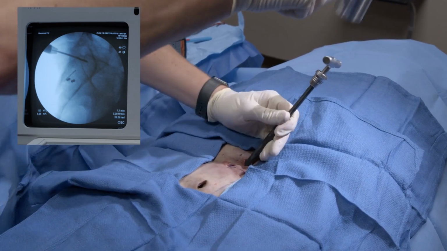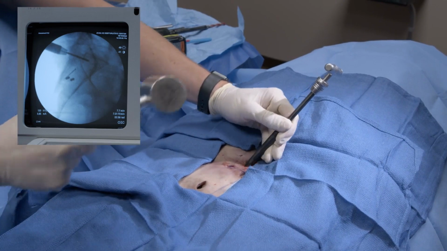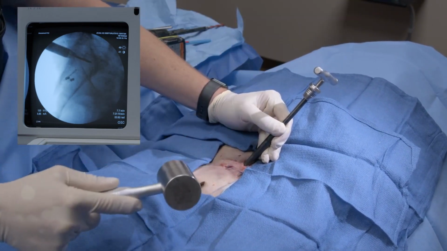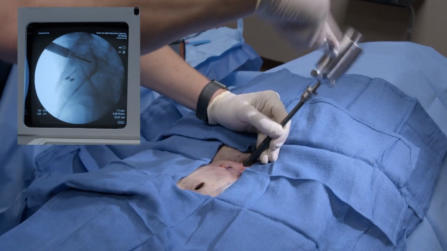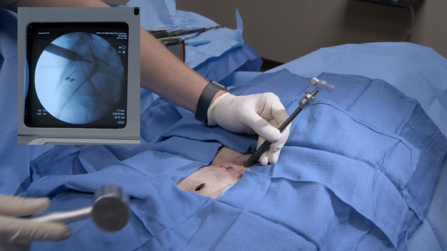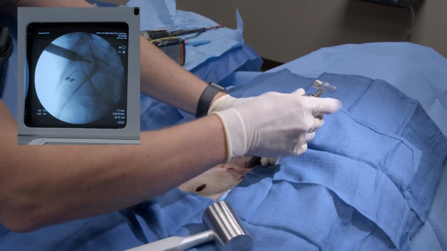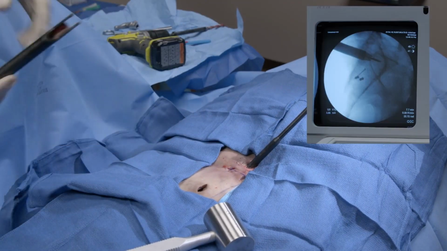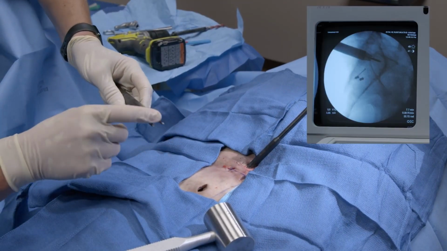So once again, we're going to use our T-handle. We're going to advance this in a lateral fluoroscopic view. There's the high side and low side. Low side is going to go up against the sacrum. Once it starts to make contact with the sacrum, the pitch as we advance it and the feel are going to feel different. We want to get those teeth down into the joint.